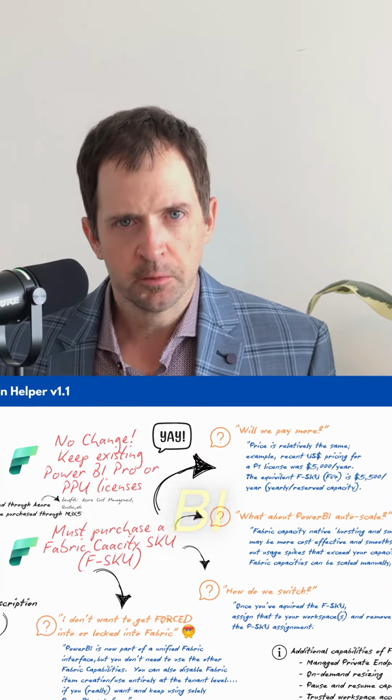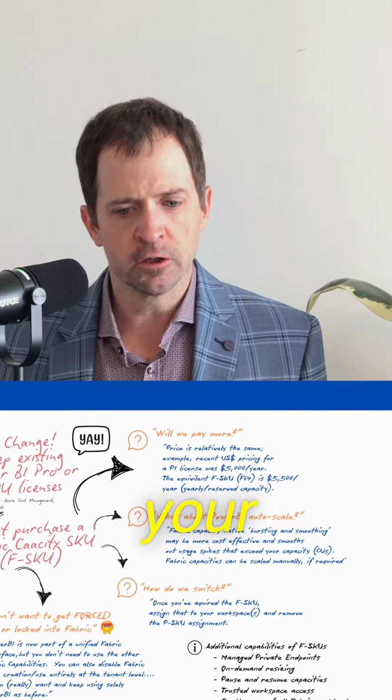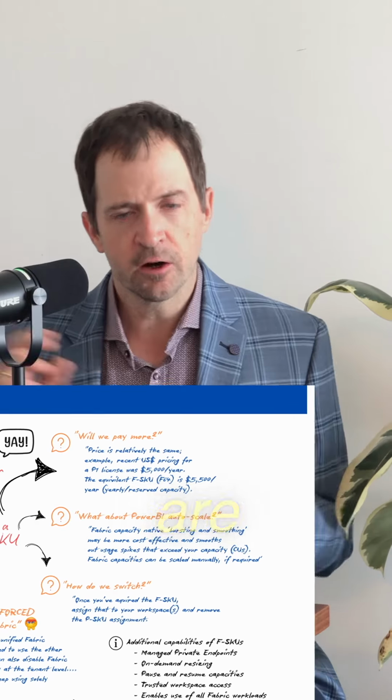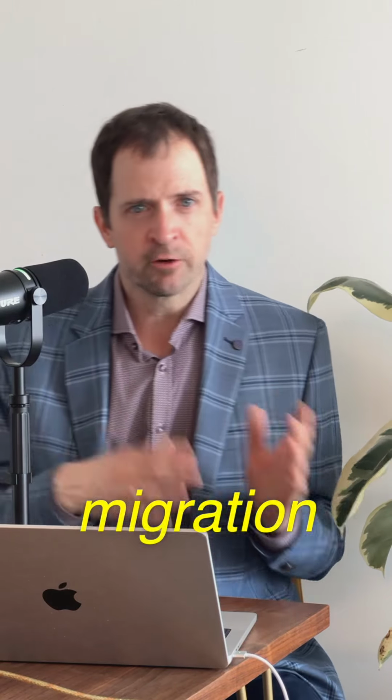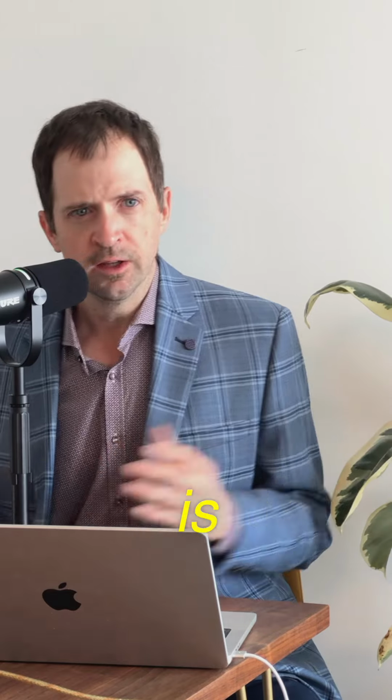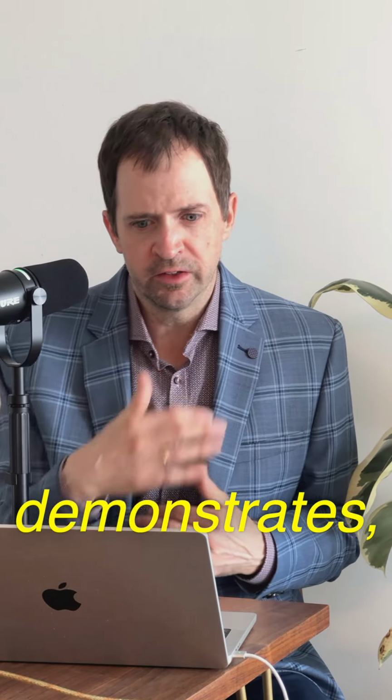Power BI premium SKU licenses, those are your P SKUs. They are changing. You need to migrate from a P SKU to an F SKU by the end of your subscription or by the end of your enterprise agreement. The migration from a P SKU to an F SKU is fairly straightforward. Microsoft has an equivalency guide that demonstrates, for example, that a P1 SKU is equivalent to a Fabric F64 SKU.